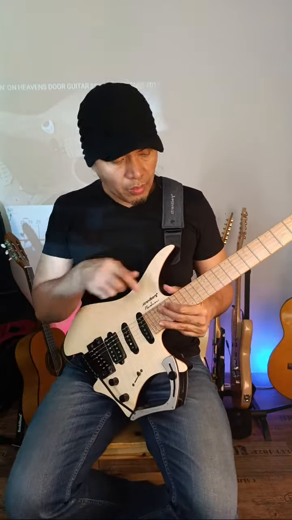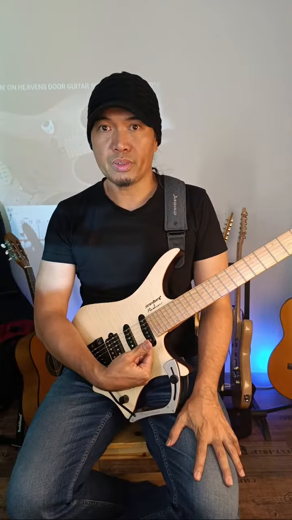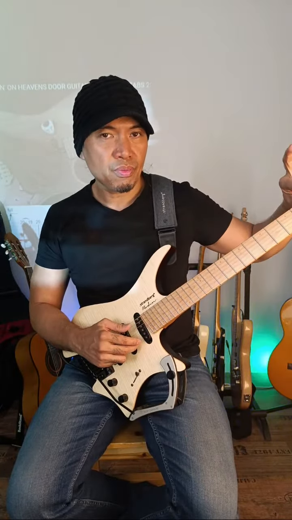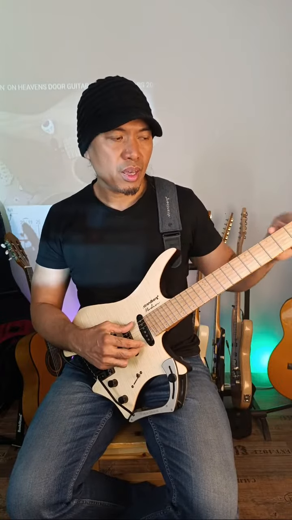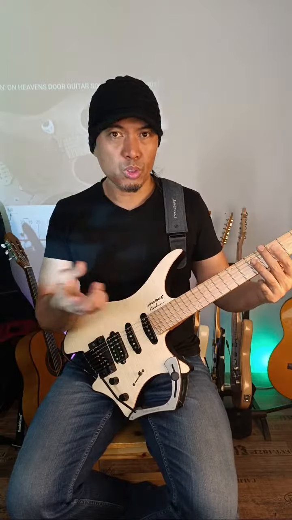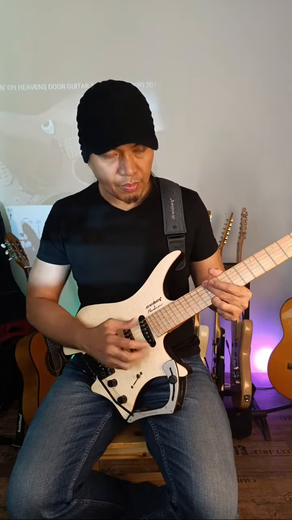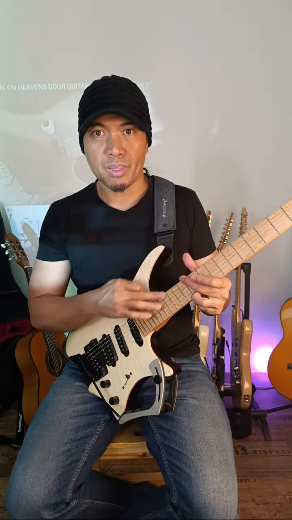And one more thing, if you memorize the sixth string, you already memorized the first string because they're the same E, just an octave higher. So E here, F, F, G, G, A, and so on and so forth. So you already got two strings when you memorize the sixth string.